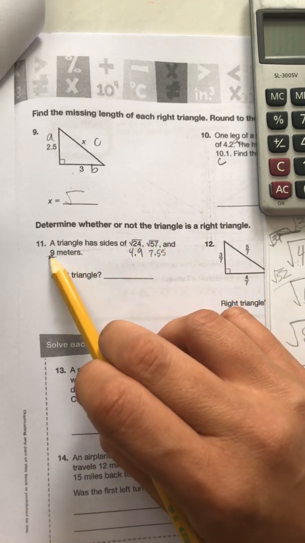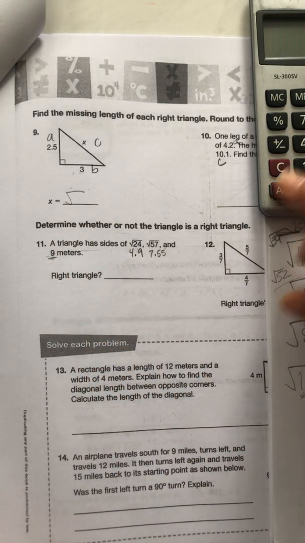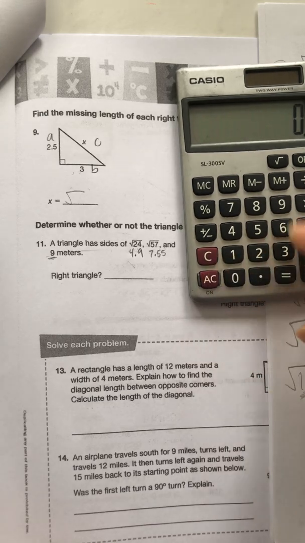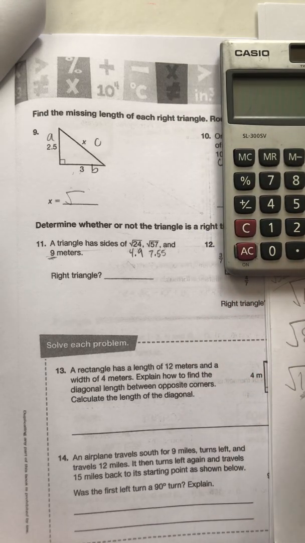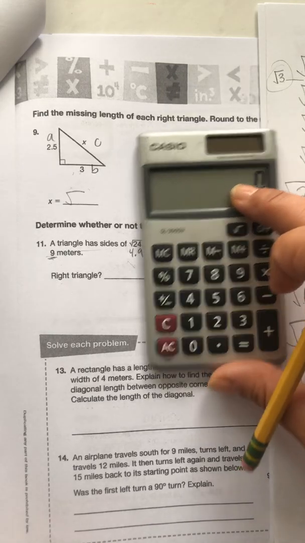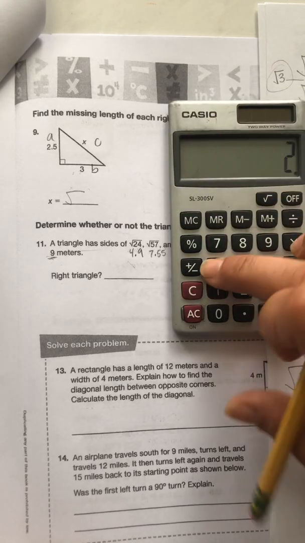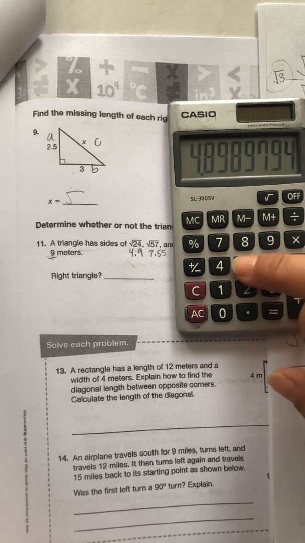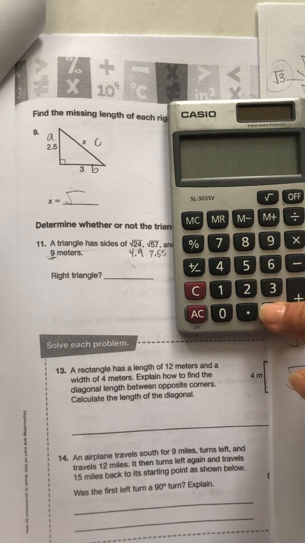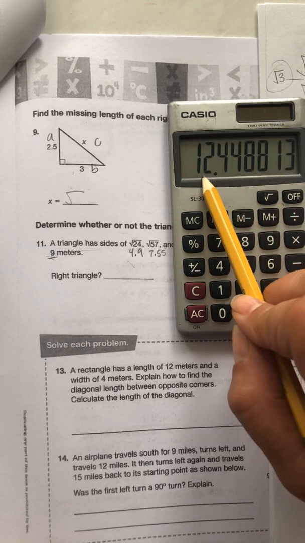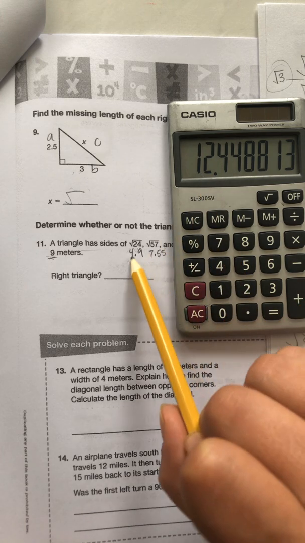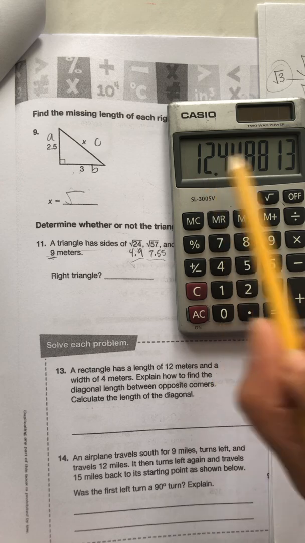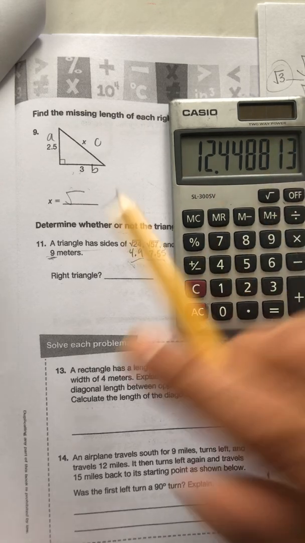And then 9 would be your hypotenuse. The biggest one's always the hypotenuse. So to do that, now you can say the square root of 24. So what you could do on your calculator is go 24 square root plus 57 square root equals, so that's what the square root of 24 plus the square root of 57 equals.